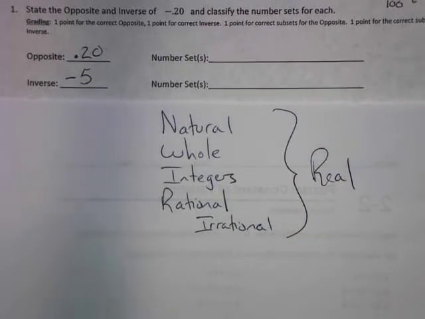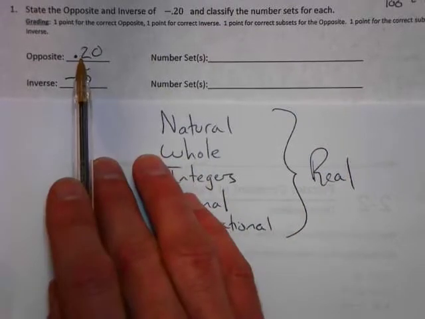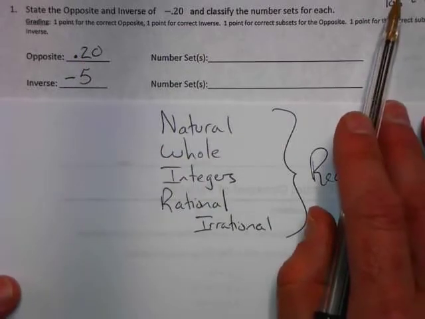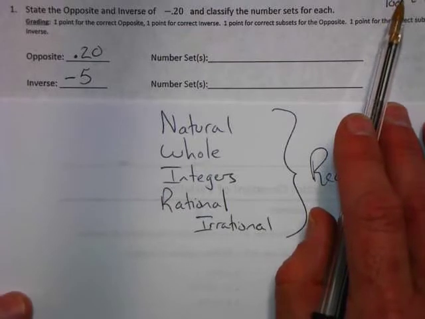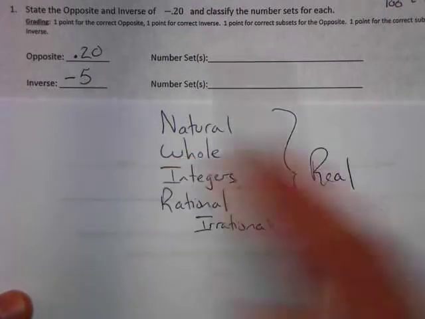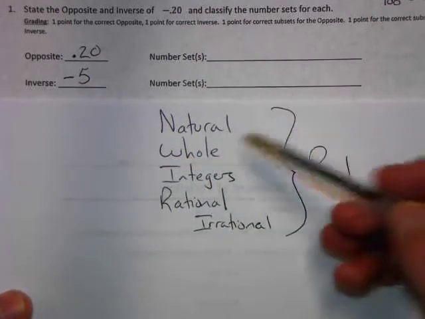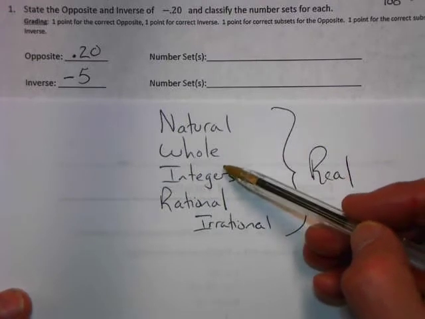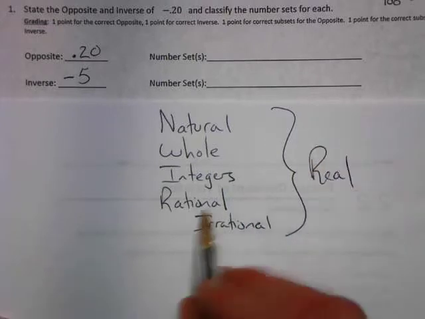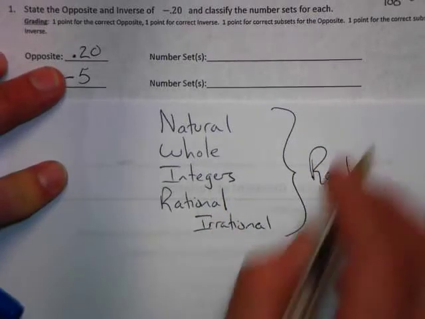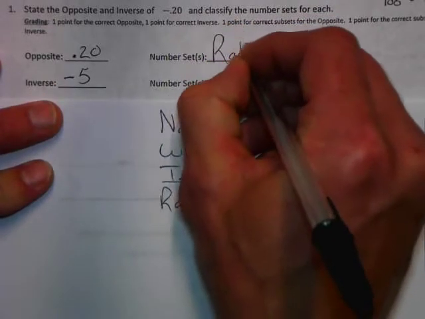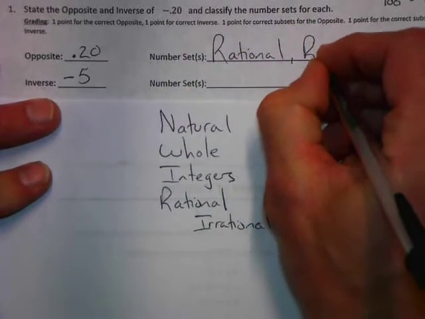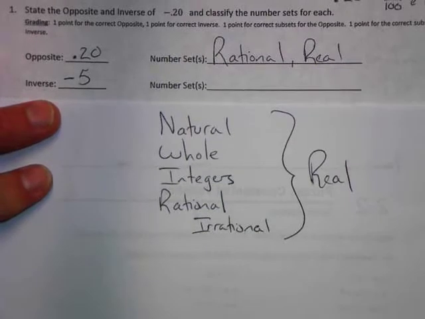Okay, so we look at 0.20, which, as we know, again, is 20 over 100, or 2 over 10, or 1/5. So what number set does that belong to? It's not natural, it's not whole, and it's not an integer, so it's a rational number. Any number that can be expressed as a fraction. So this is 1/5. It's a rational number. Now, if it's a rational number, it's also real. So this is also a real number.